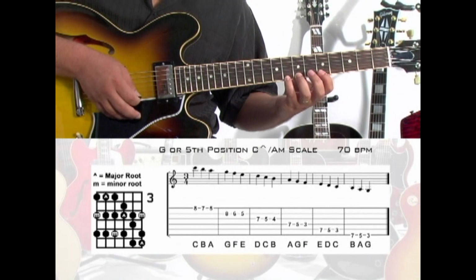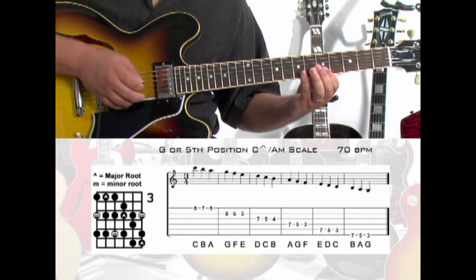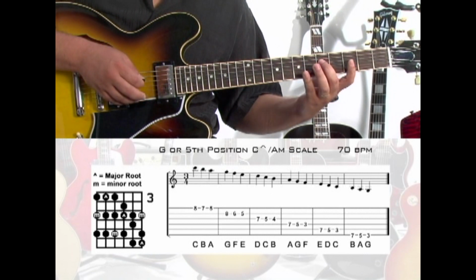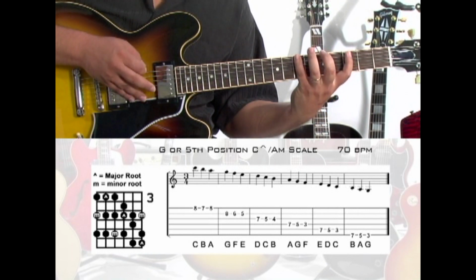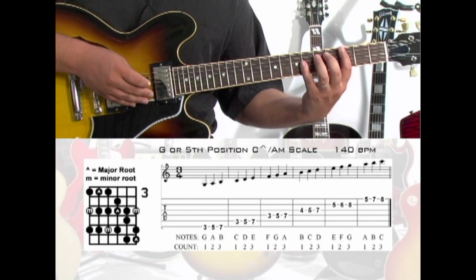And reverse. 140 BPM for advanced players.